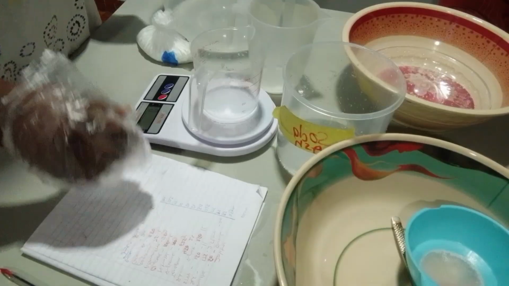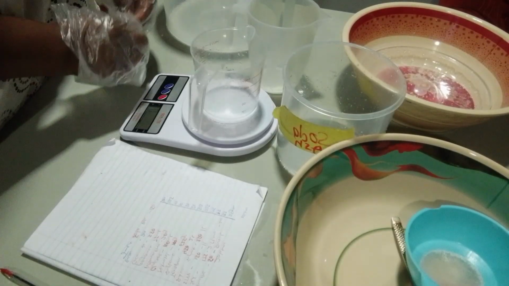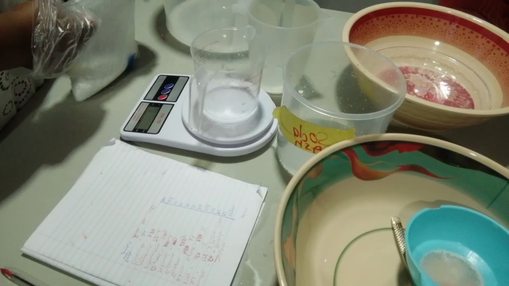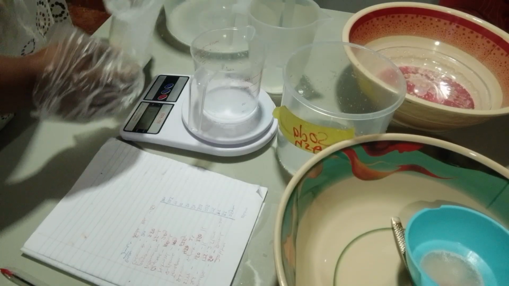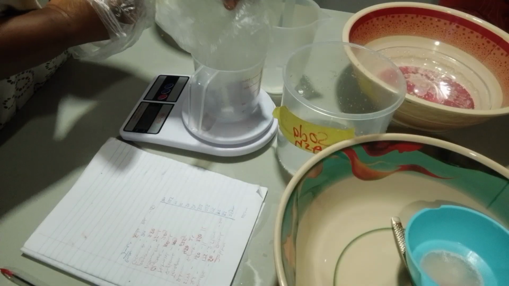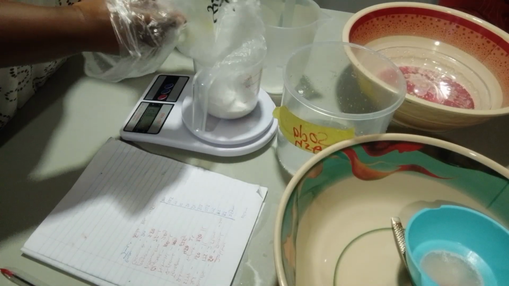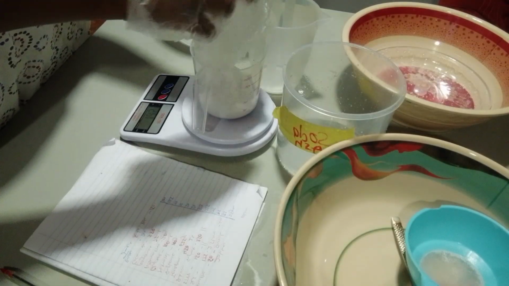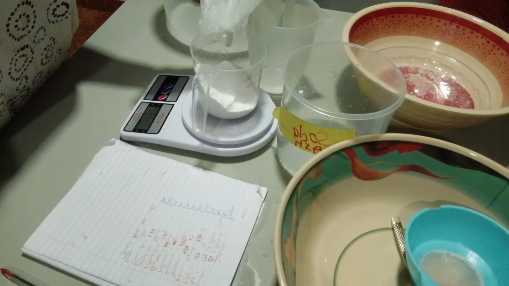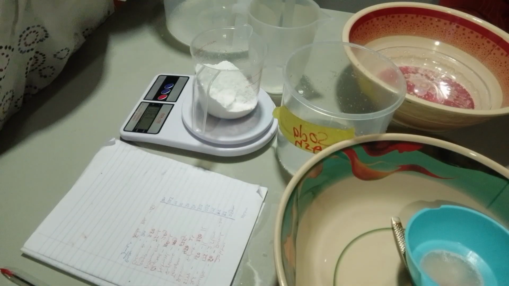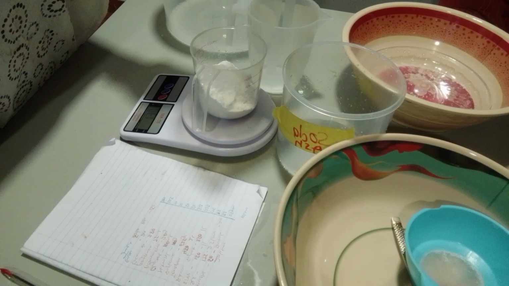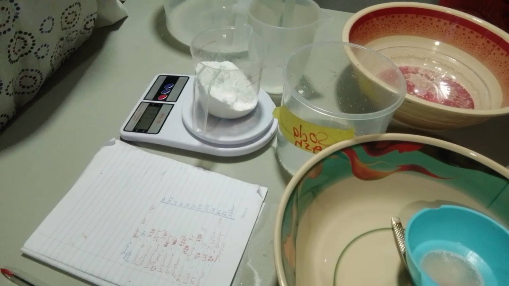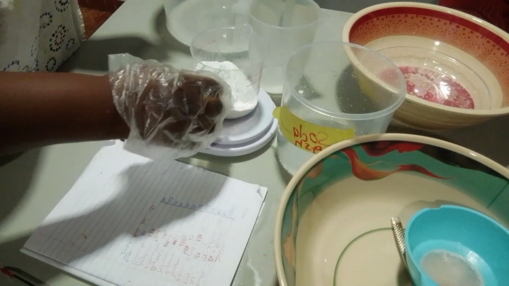I have my book with my list. As a beginner, you need to get your book and list your ingredients in it so that they will not mix up. So this is soda ash. I have my nose mask on. So I'm going to measure the soda ash. There's some small one here. Yes, I had 143, but I can still use it.